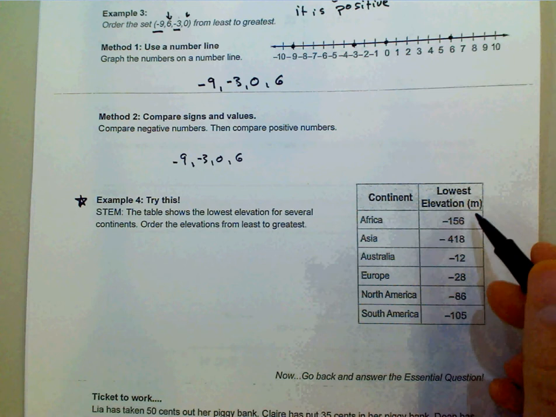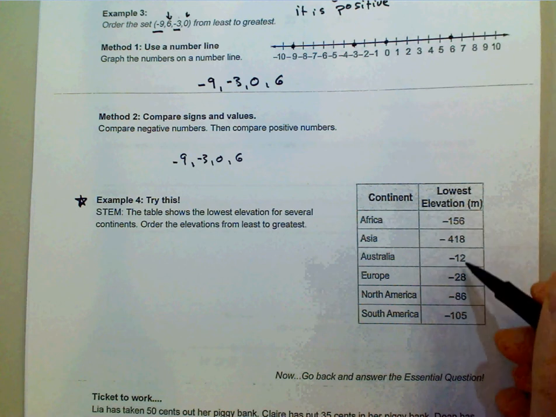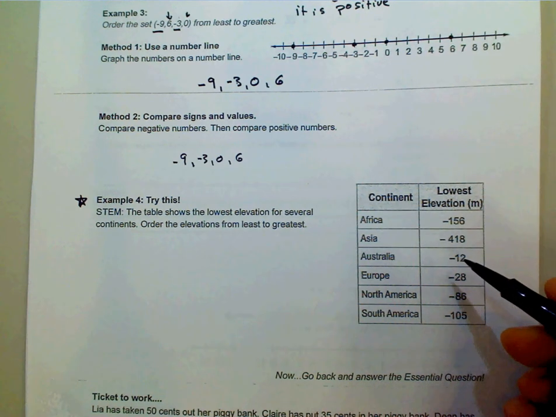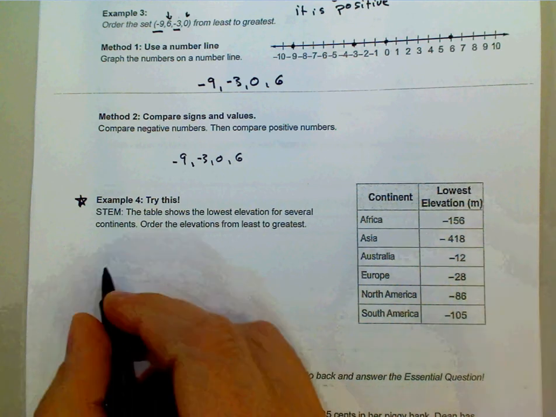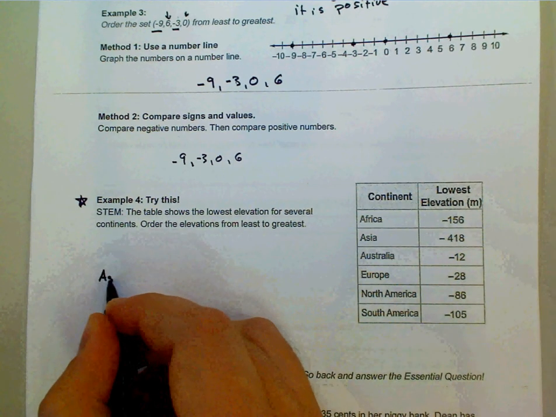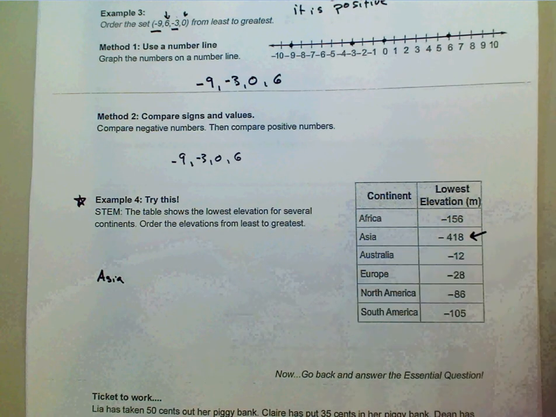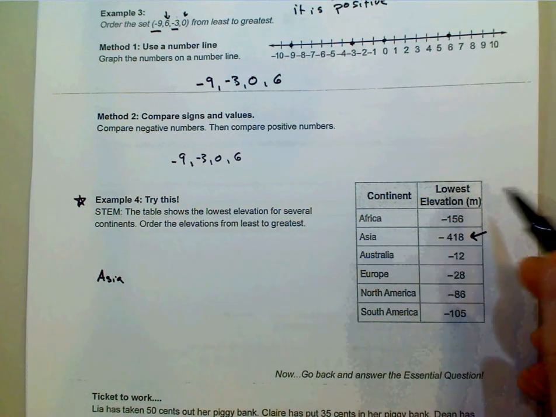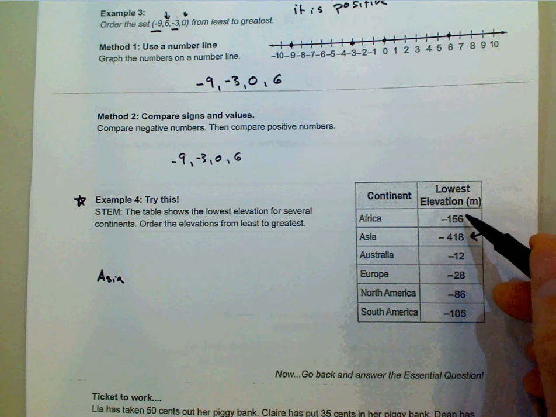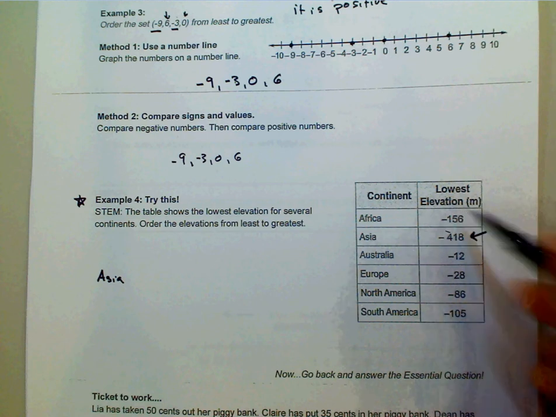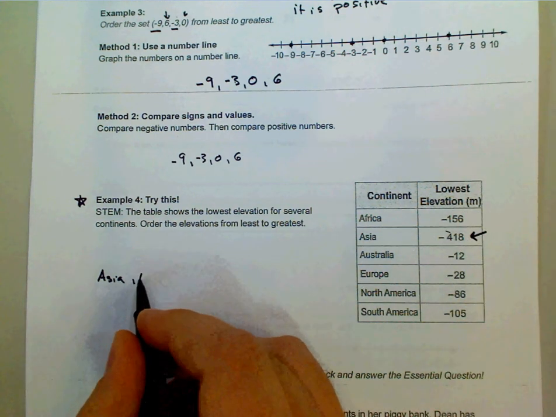Let's take a look. They are all negative numbers. And so the larger the negative, the smaller that it's actually worth. So if I have Asia, which is at negative 418 meters, this is its lowest point. Then I look, what's the next smallest? I have a negative 156, which is Africa.